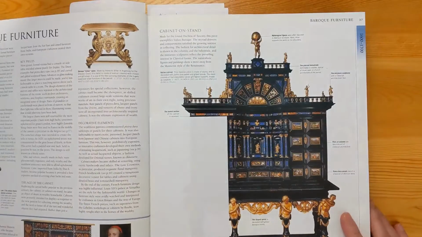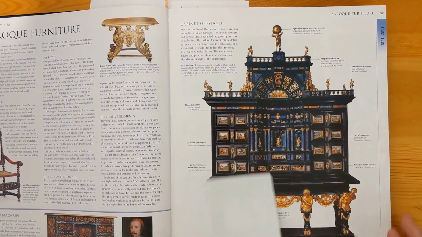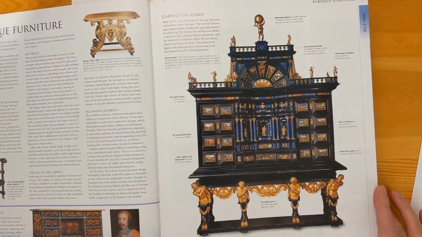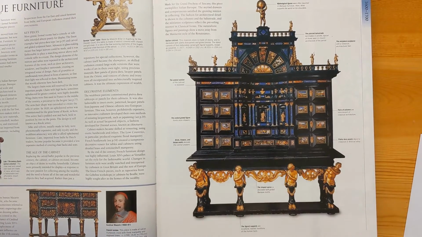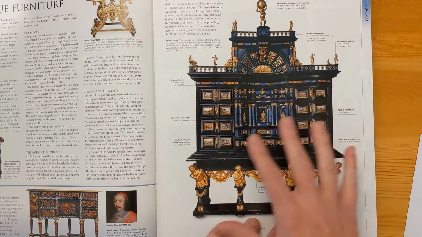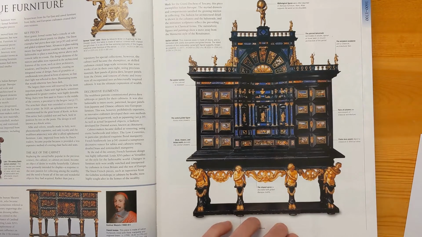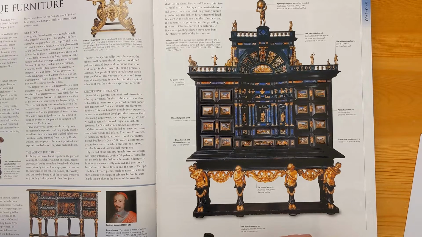As long as you have what we call a front elevation of a given piece, you can take measurements off of it. So this here is a cabinet on a stand. It's very ornate. This was a 17th century piece made for the Grand Duchess of Tuscany. There's a lot going on here, but if it's a straight-on shot or front view of the furniture piece, you can get measurements off of it. Now this may or may not be straight on, so all of our measurements here are going to be approximate, but you'll still get the idea.